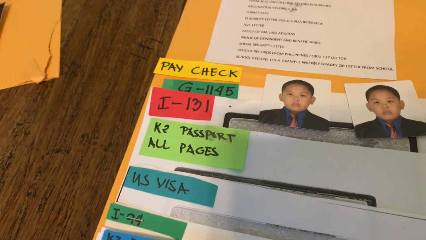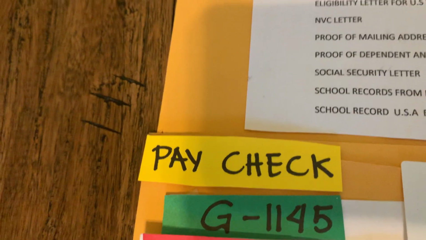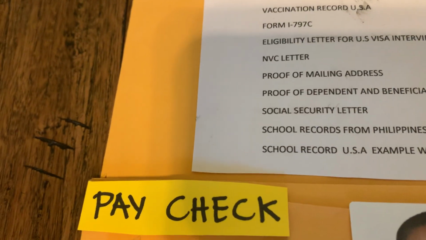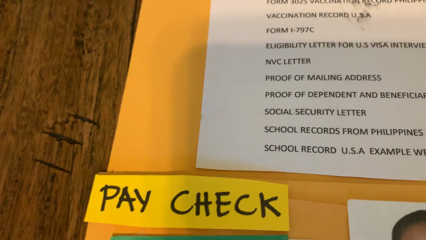Okay, so this is what we have in our permit to travel. I will show you one by one. The first one that is stated there is the paycheck. As you can see, I put it here, the paycheck. It should be in front of the envelope when they open it.